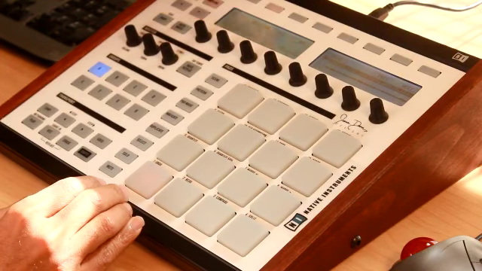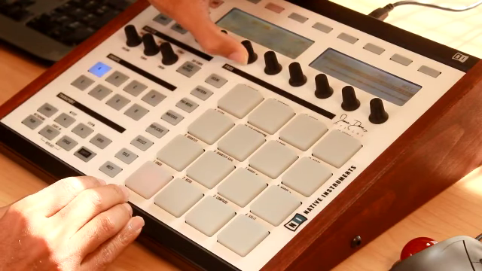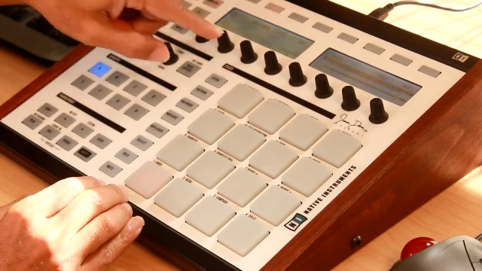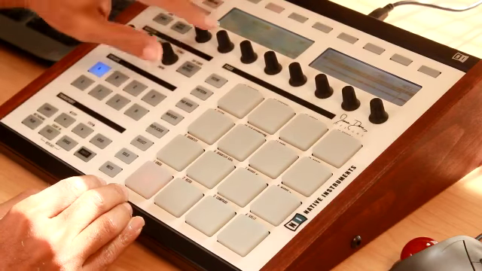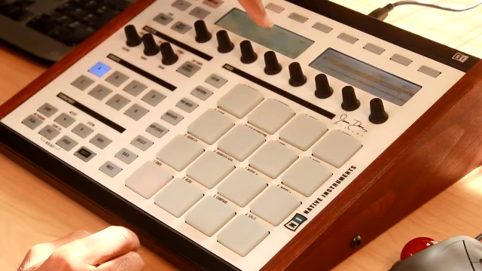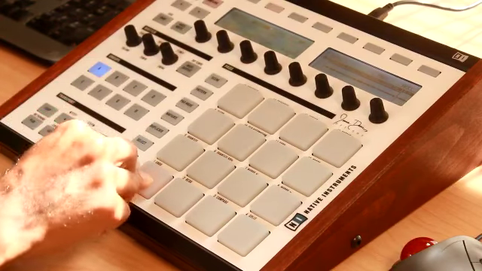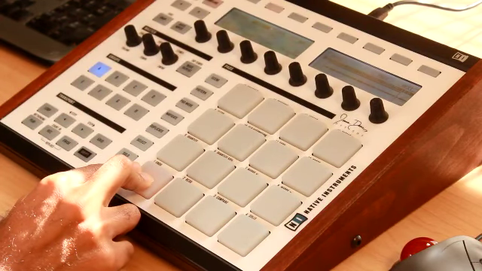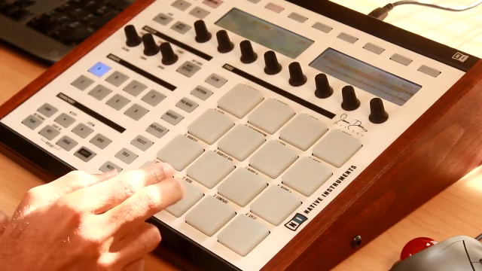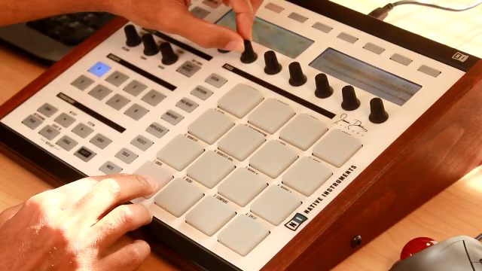Alright, so what we got to do is find that point right there. And how you do it is you want to go to the end point of the loop. And this is what you're going to be working with now. Everything else is set up, so you're just going to be working with the end loop point. And you want to make sure that it loops at the 4th bar. So you just hold it, hit it, hold it. Alright, so you see it's still a little bit too long. So you want to keep on twisting it.